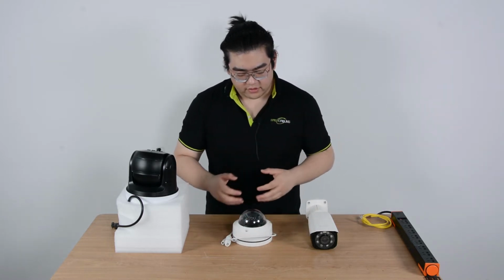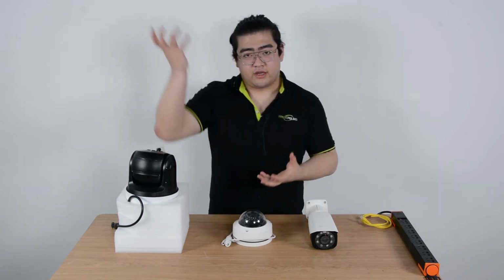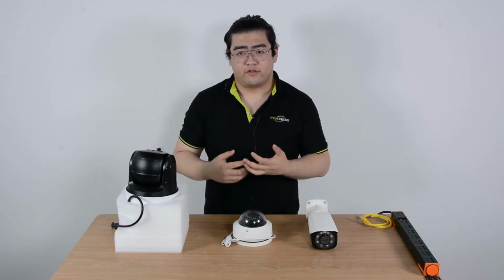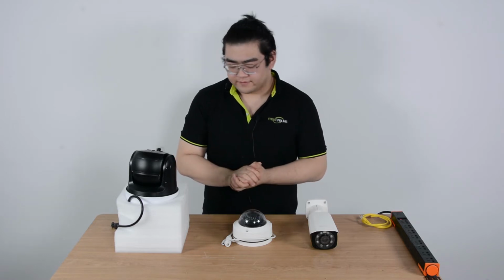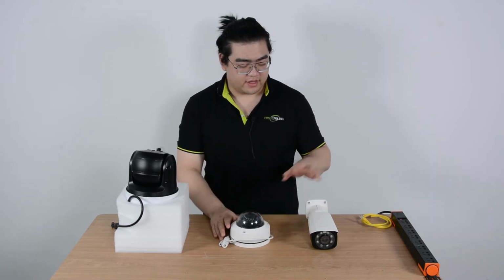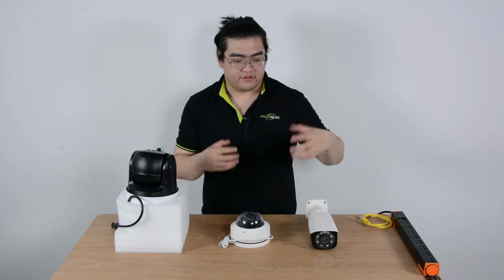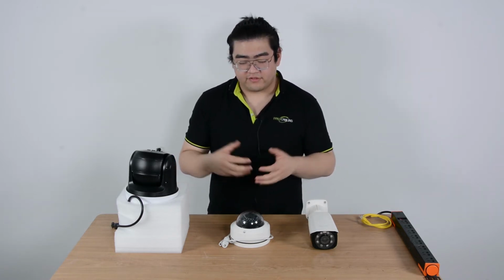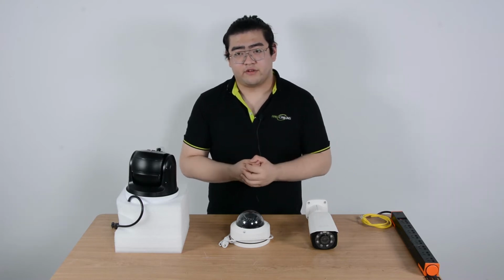And this one here, you can just put it up on the roof, and it can withstand the rain and all that stuff. So this one is more discreet. It's not as easy to notice as the bullet camera. And it has more mobility, unlike the bullet camera.